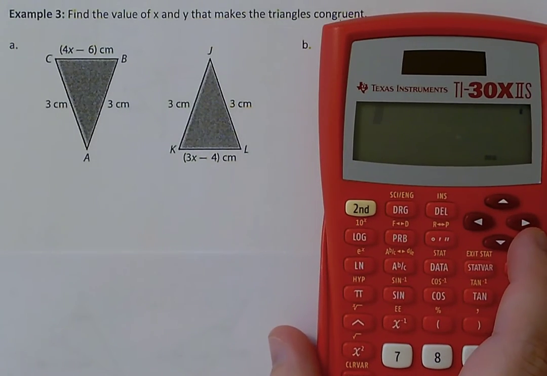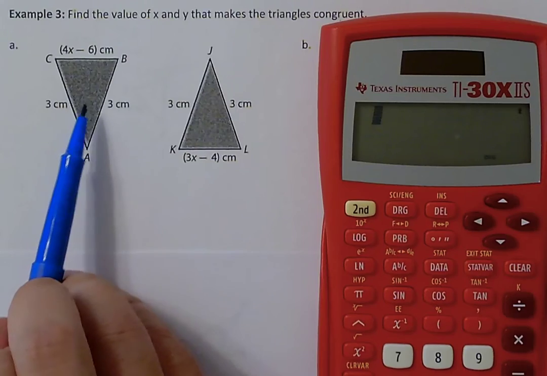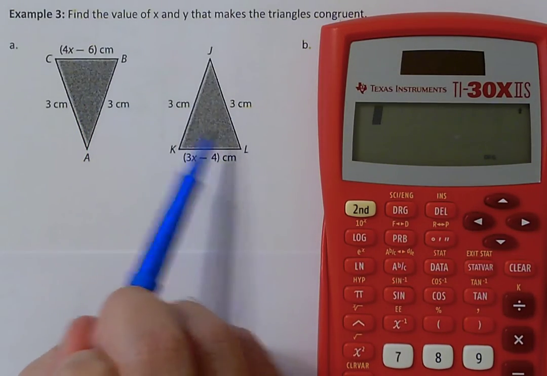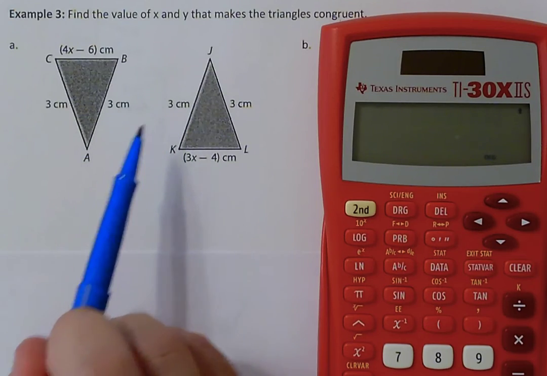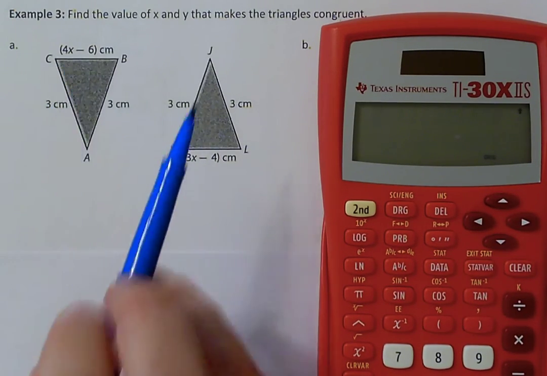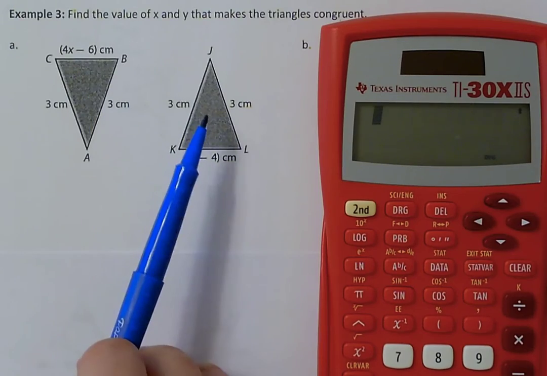So I'm going to pull up my calculator because there is a little bit of solving today for each of these problems. For example, 3a, they give me the two triangles ABC and JKL. We need to go through and determine what the value of x in this 4x minus 6 and the value of x in this 3x minus 4 is that makes these congruent.